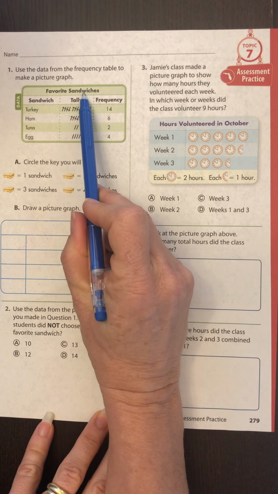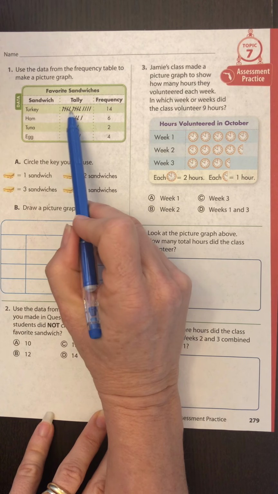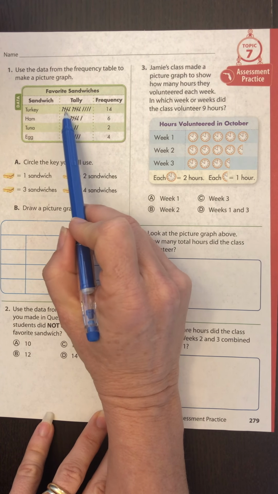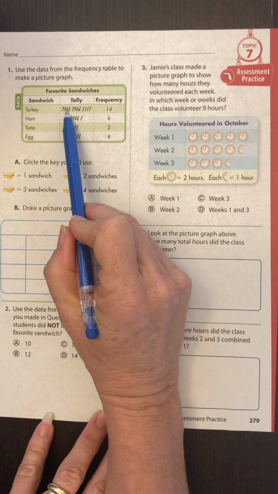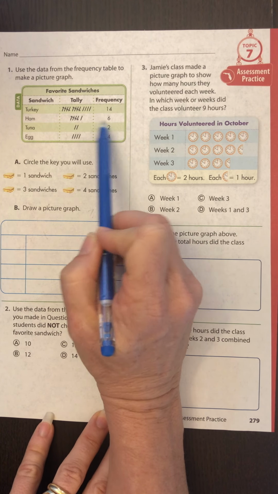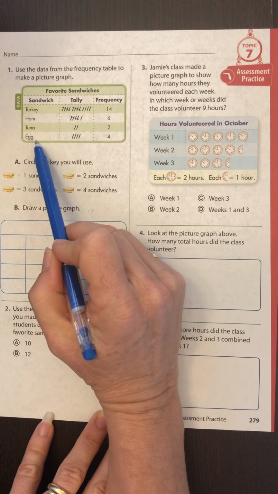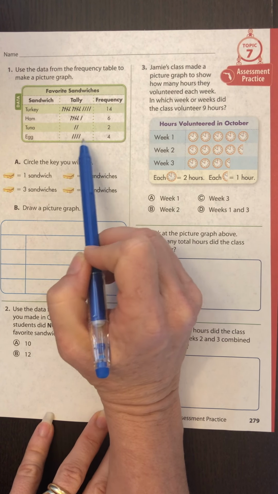We have favorite sandwiches here. Our sandwiches are turkey, ham, tuna, and egg. Turkey, we have these tally marks adding up to 5, 10, 11, 12, 13, 14 as we have totaled here. Ham is 6, tuna is 2, egg is 4.